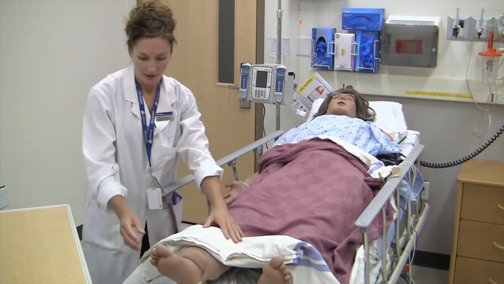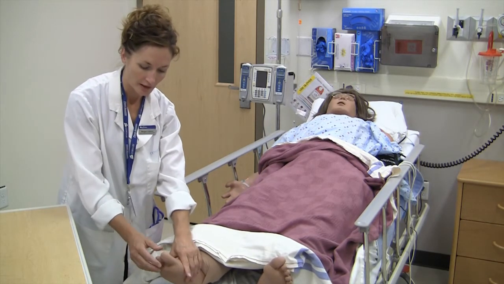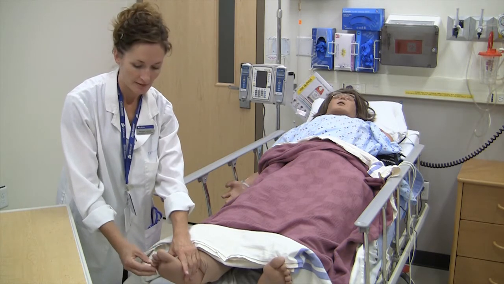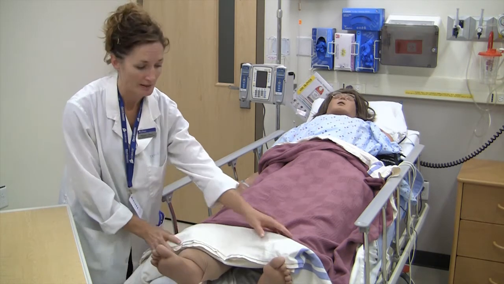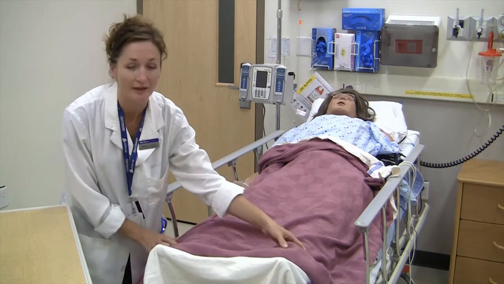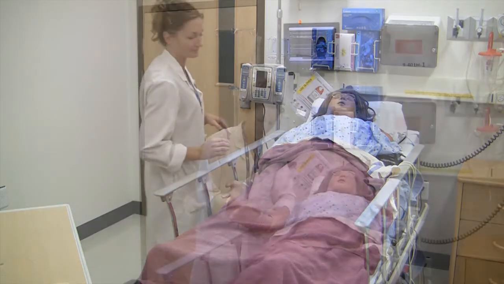As well, I'd like to show you the toes. Occasionally you'll find that the toes are lit up blue. That represents cyanosis. You may see that in the toes and the fingers on some of the simulators, depending on how your instructor wants to program the scenario.